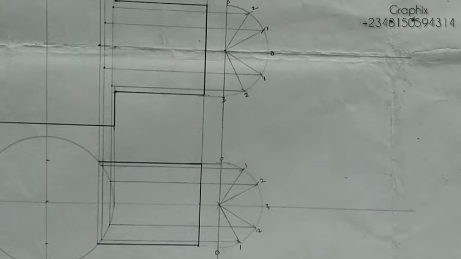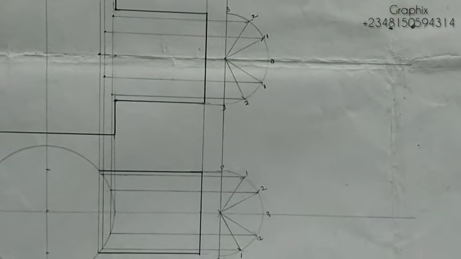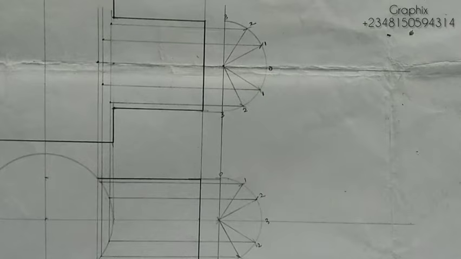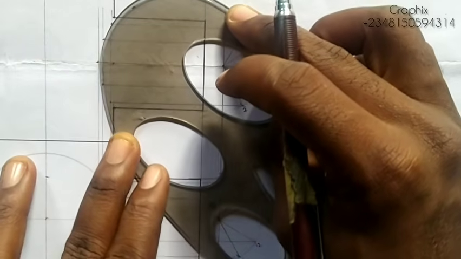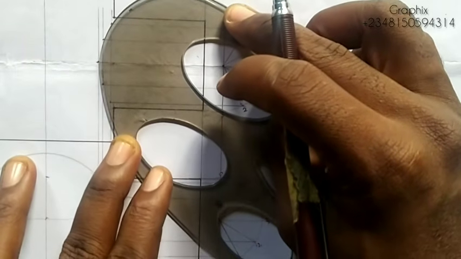Right, so I'll take my French curve. And I'm going to draw my interpenetrating arc. I'm going to draw this.